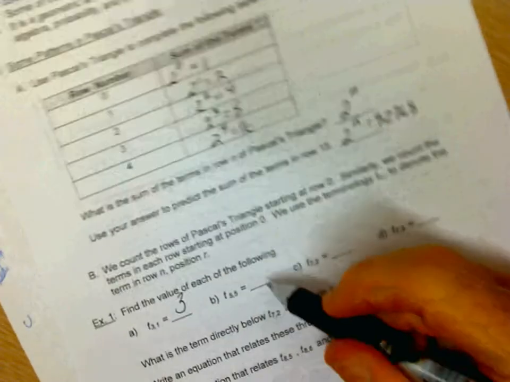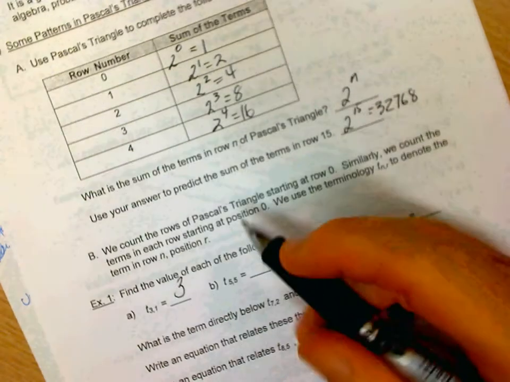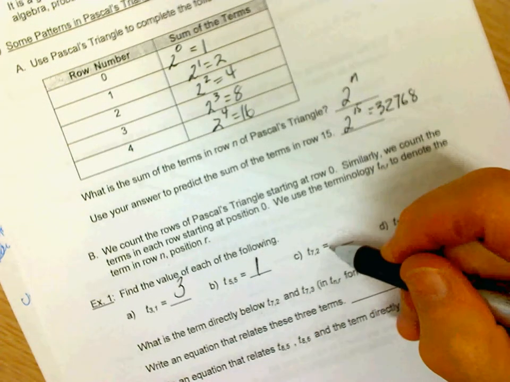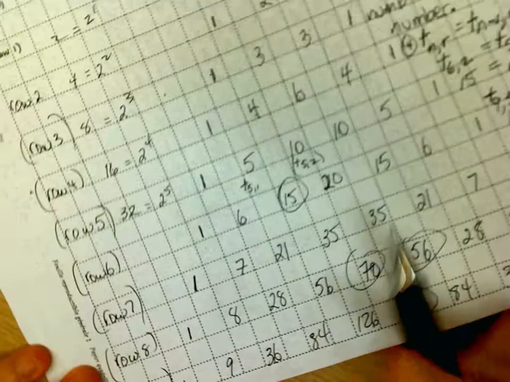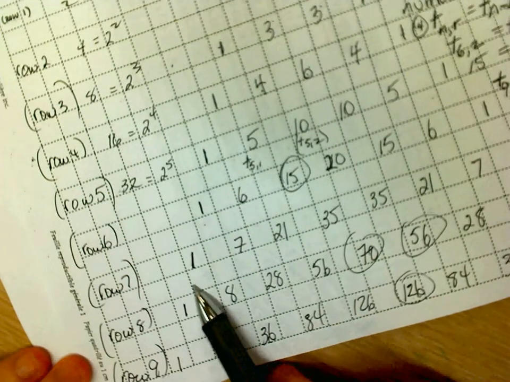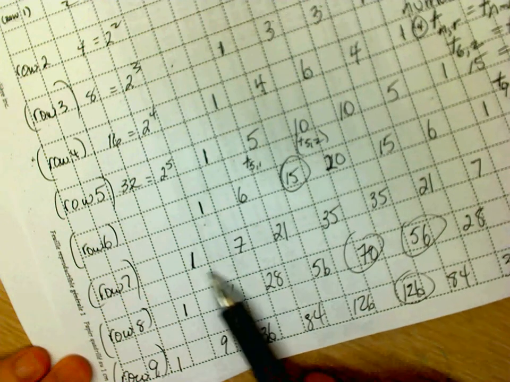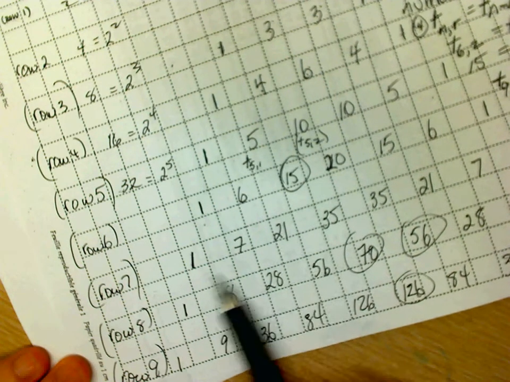What's T(5,5)? What's T(7,2)? No, T(7,1) is 7. What's T(7,2)? 21. 0, 1, 2. T(7,2) is 21. What's T(7,3)?